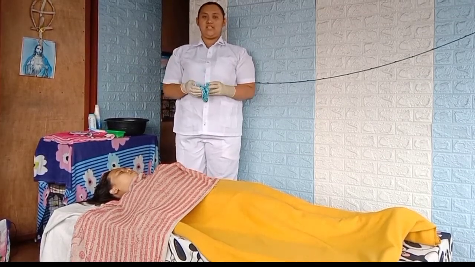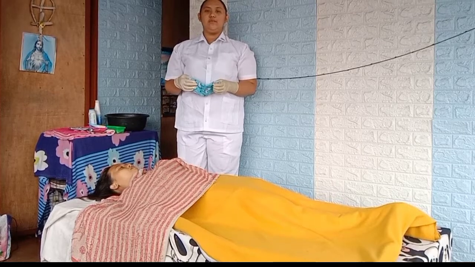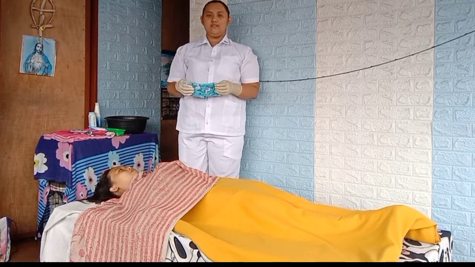Next, if the patient is male, ask him if he'd like to shave, so that you will know whether the patient likes that or not before proceeding with it.